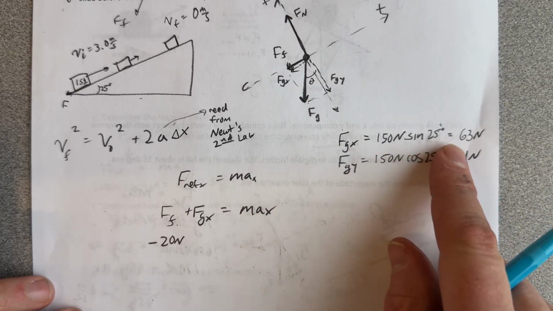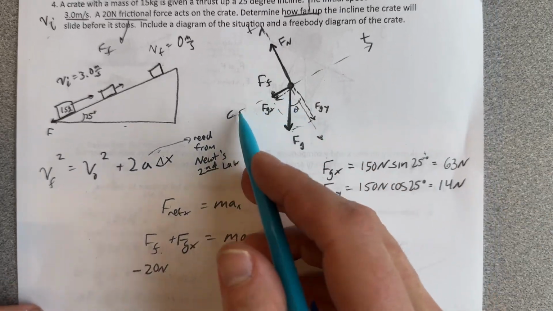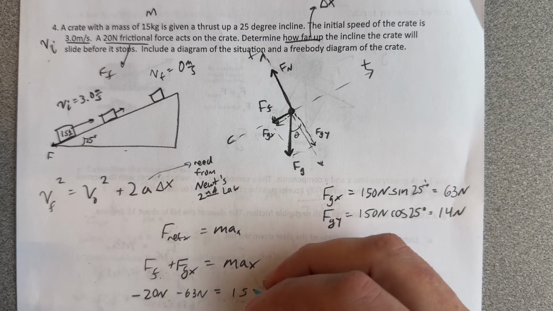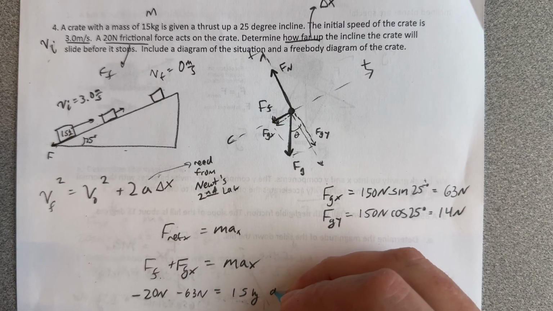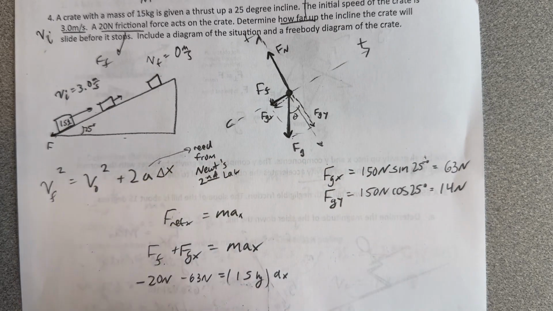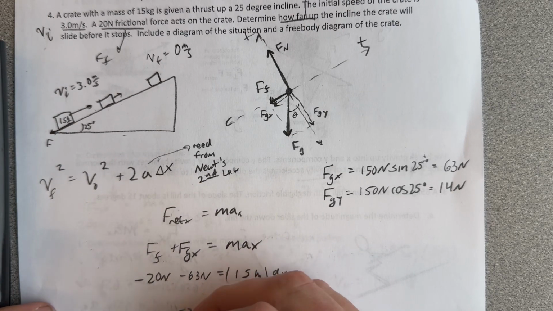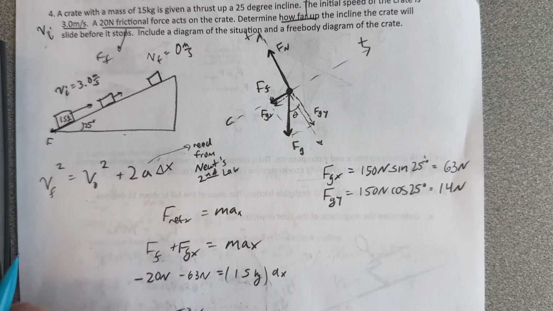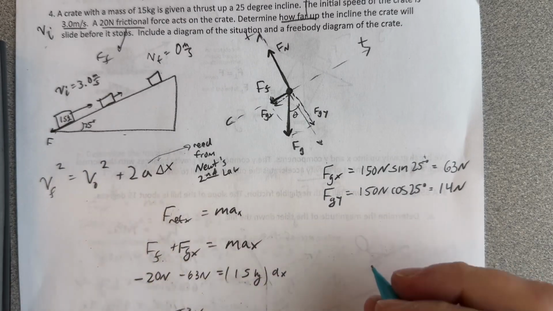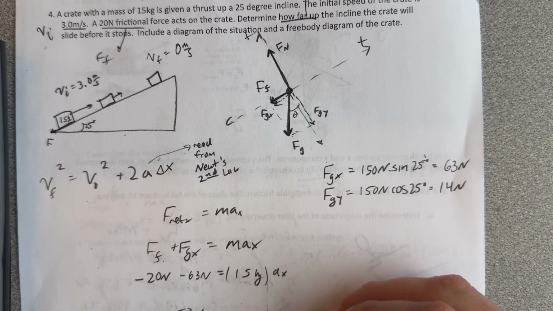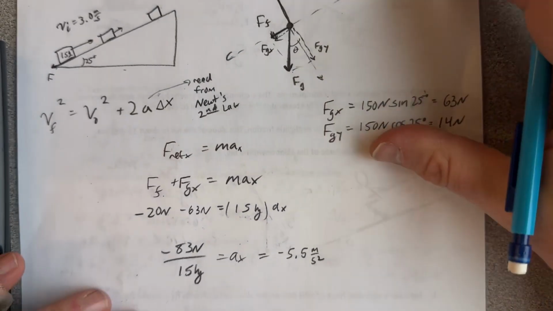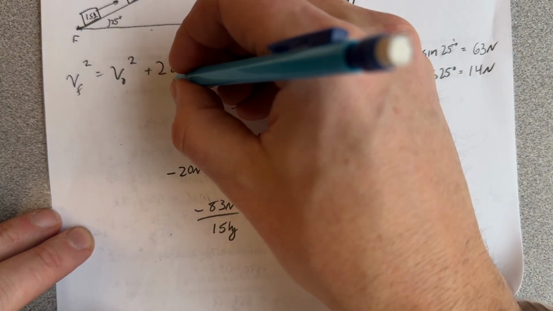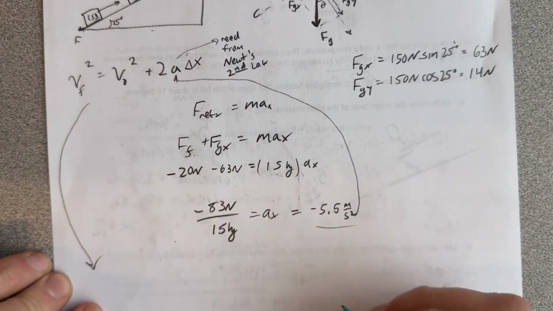Okay, so F G X is 63 newtons, and it's going to be negative because it's down the ramp. So negative 63 newtons. They're both slowing this thing down. That equals 15 kilograms times the acceleration in the x direction. So we've got negative 83 newtons divided by 15 kilograms equals A X. 83 divided by 15 is negative 5.5 meters per second squared. So it's going to slow down pretty quickly. Now we can take that and plug it in over here. I'll do that calculation down here.